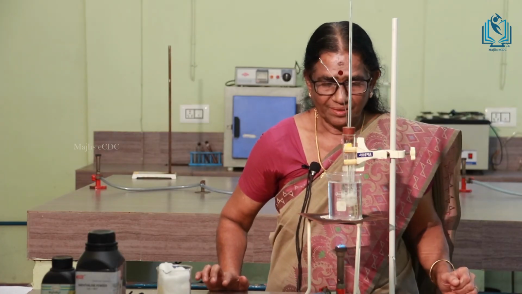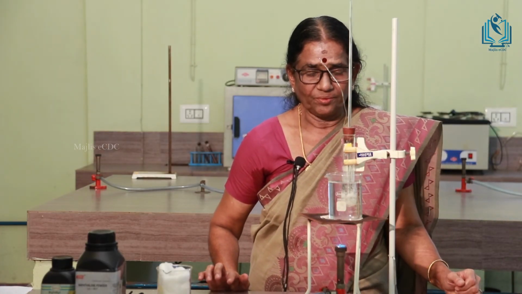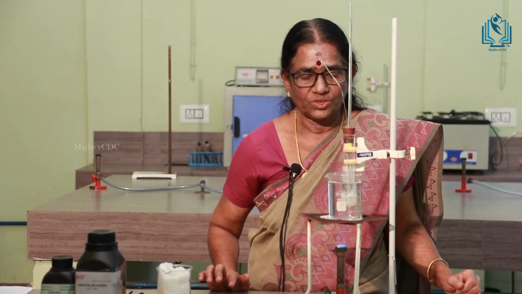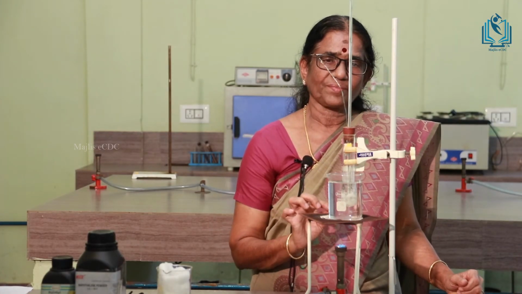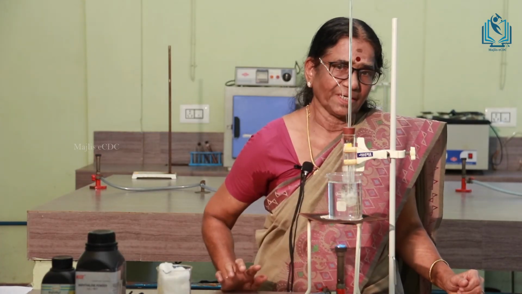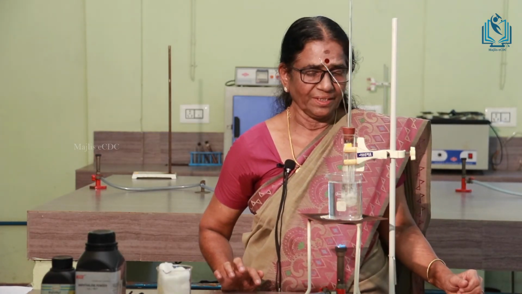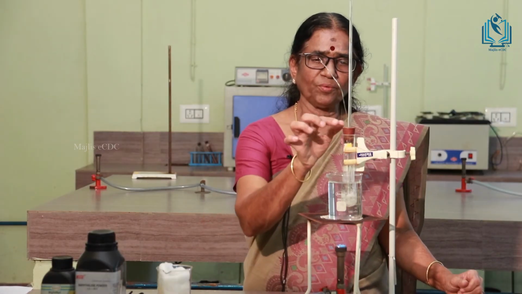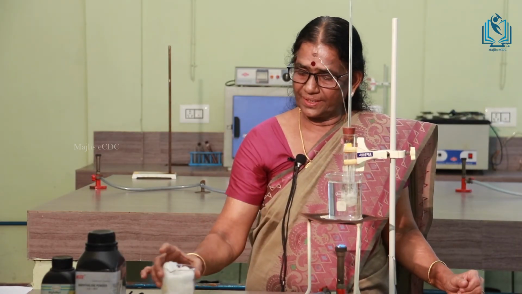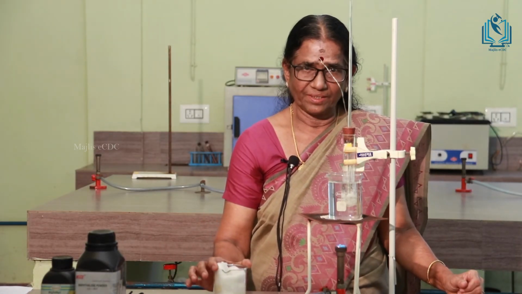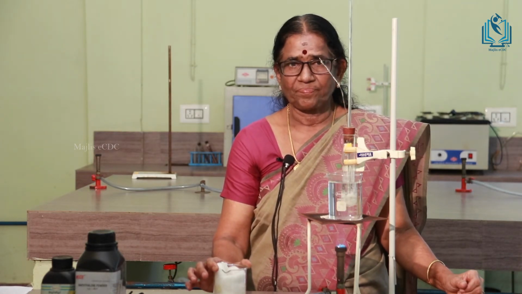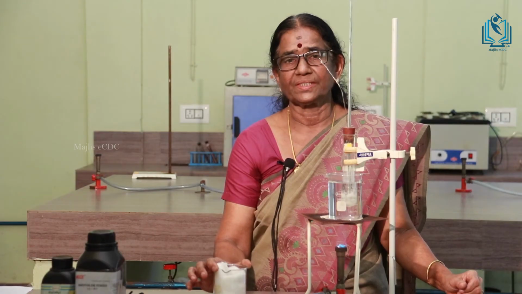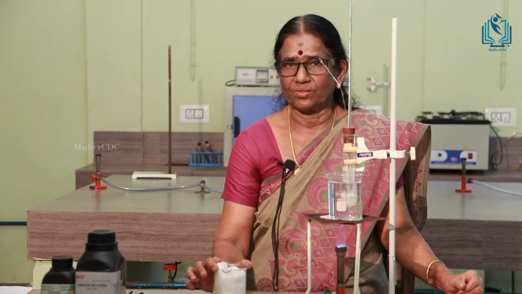Just as in the case of solvent, you have to determine the freezing point of the solution. That is, you have to heat it, melt it, then raise the temperature again 5 degrees centigrade more than the freezing point, remove it from the burner, keep it in the air jacket, stir it well, note the temperature at every 30 seconds, and then note the temperature which remains constant.